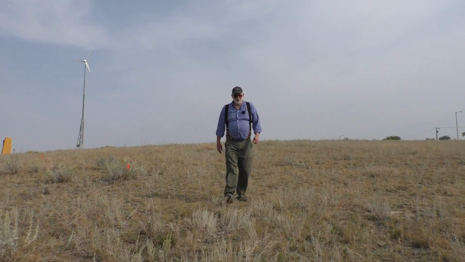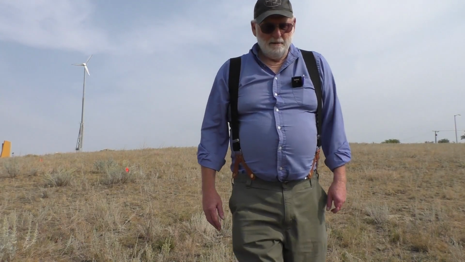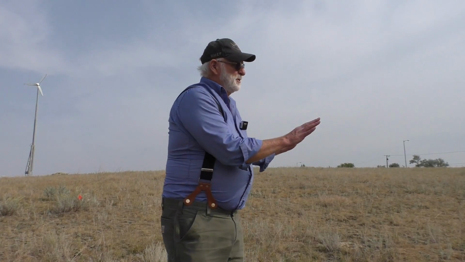Okay, so now I'm going to count off my steps. 1, 2, 3, 4, 5, 6, 7, 8, 9, 10, 11 steps back to Brianna, and my step is 3/4 of a yard in length. So I can calculate how many square yards of this particular vegetation community will support a ewe for a day.